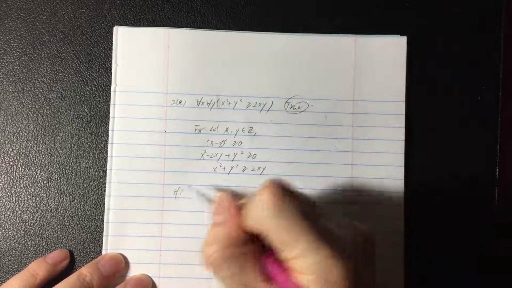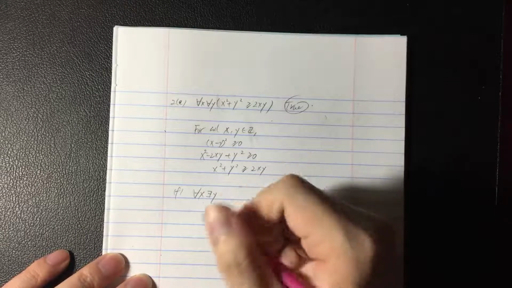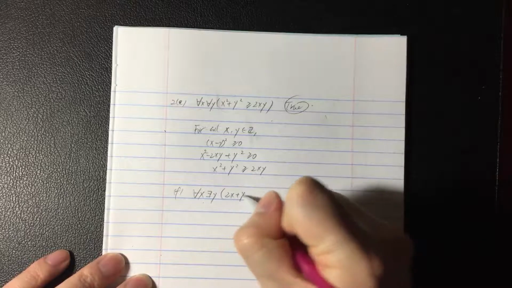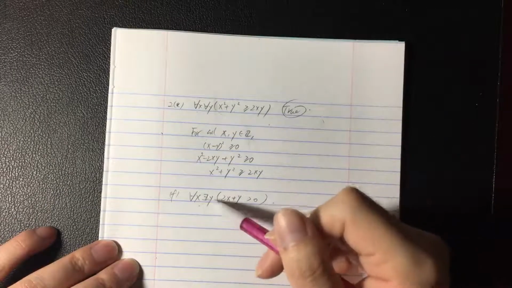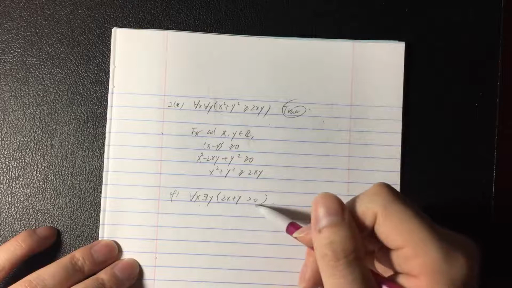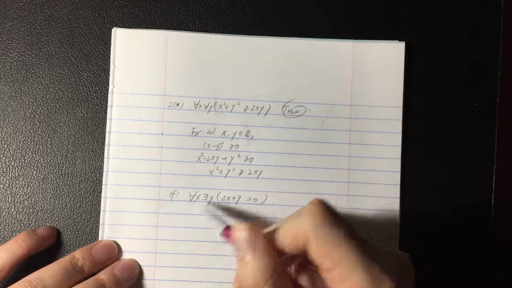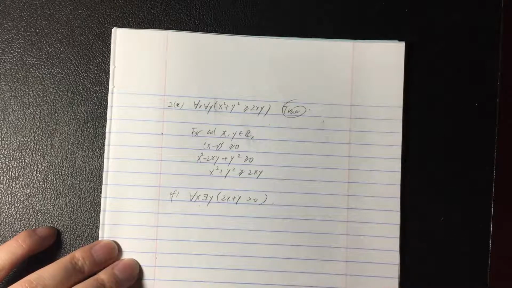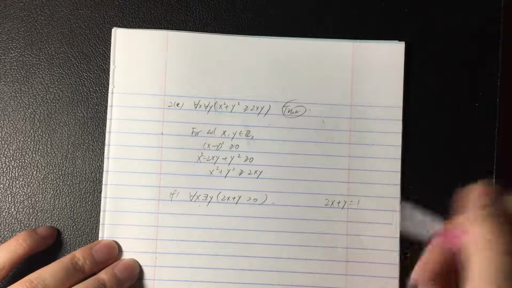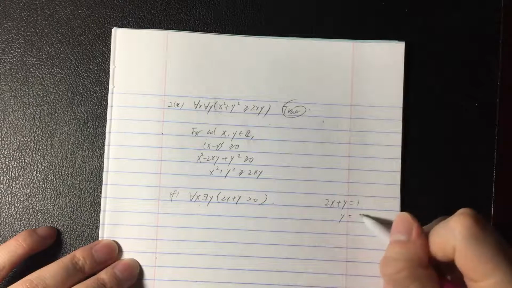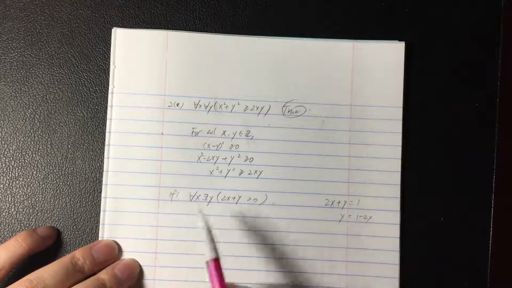Part F. For all x, there's a y such that 2x plus y is greater than 0. Here, can we find a y? Let's make 2x plus y greater than 0 for all x. This y, since it comes after x, may depend on x. So if I can make 2x plus y equal to 1, then the statement will be true. Then y will be 1 minus 2x. If I let y equal 1 minus 2x, then this statement will be true.